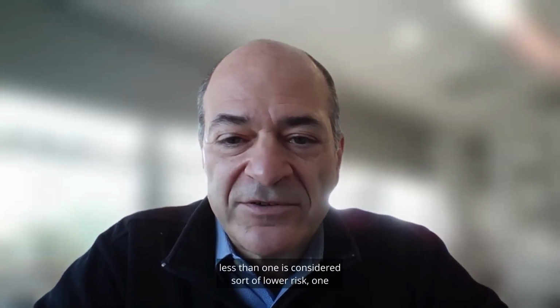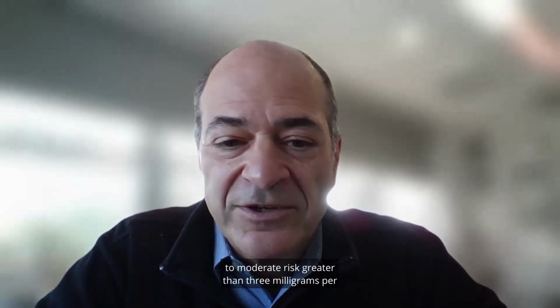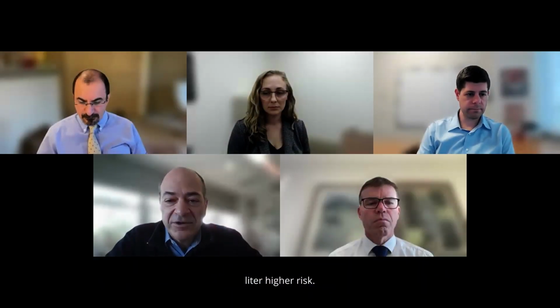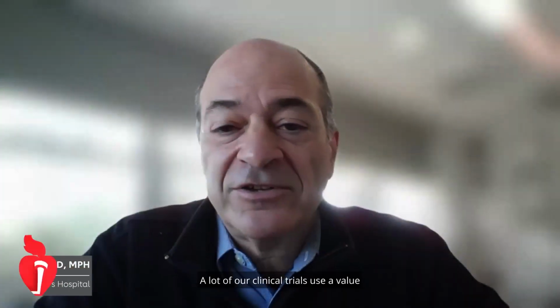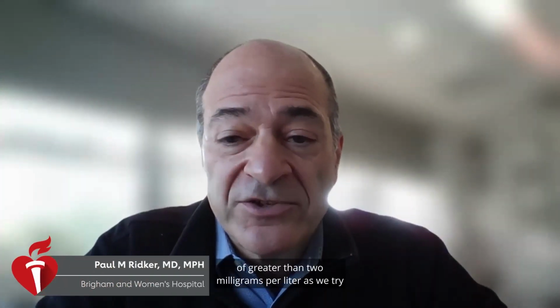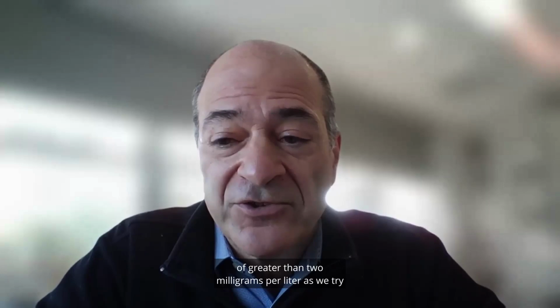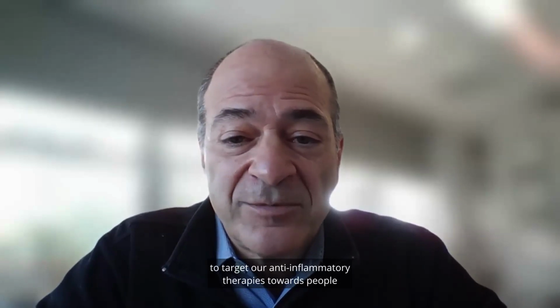Broadly, levels of hsCRP in milligrams per liter, less than 1 is considered sort of lower risk, 1 to 3, intermediate to moderate risk, greater than 3 milligrams per liter, higher risk. A lot of our clinical trials use a value of greater than 2 milligrams per liter as we try to target our anti-inflammatory therapies towards people with a pro-inflammatory response.